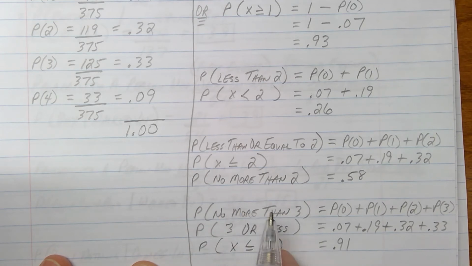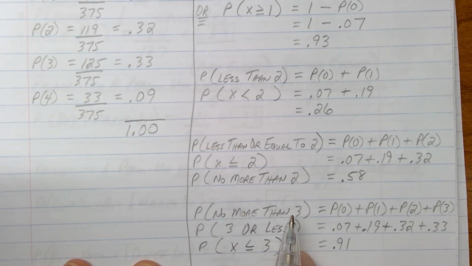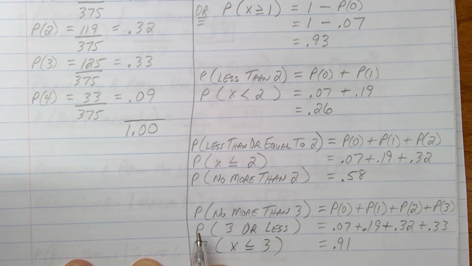who has no more than 3 of those study skills. That's a really good chance, 91% probability. All right, if there's a 91% chance it's going to rain, that's a really good chance that it's going to rain. So this is a really good chance that you can randomly select a student that has no more than 3 of those study skills, or 3 or less of those study skills.